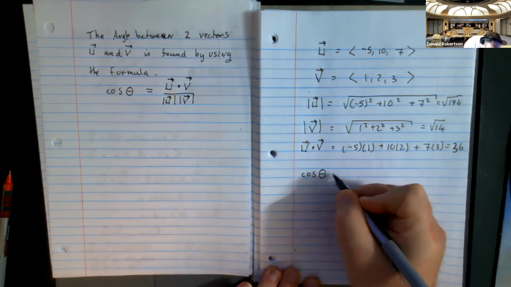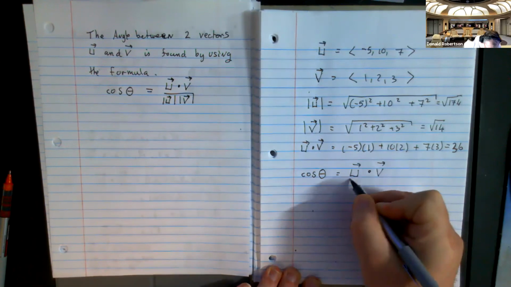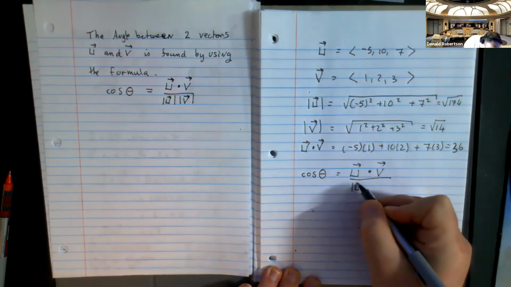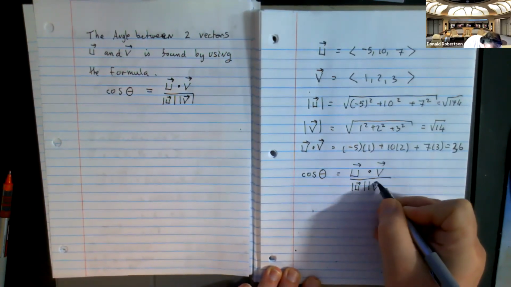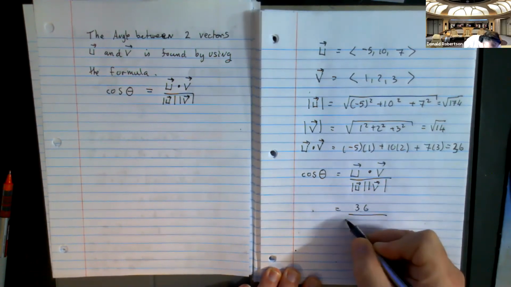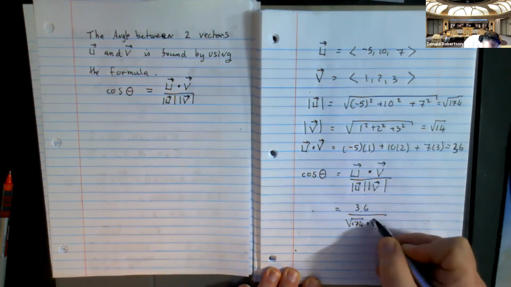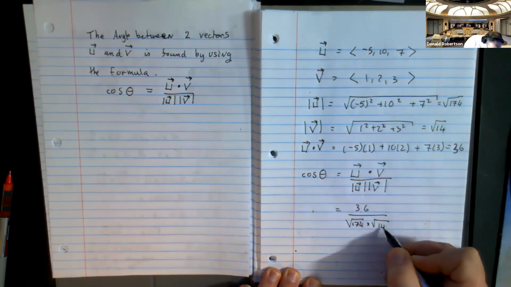Right, now, cosine of theta is the dot product divided by the magnitude of u times the magnitude of v. In this case, 36 over square root 174 times square root of 14.